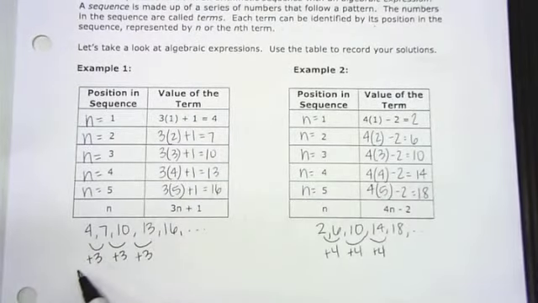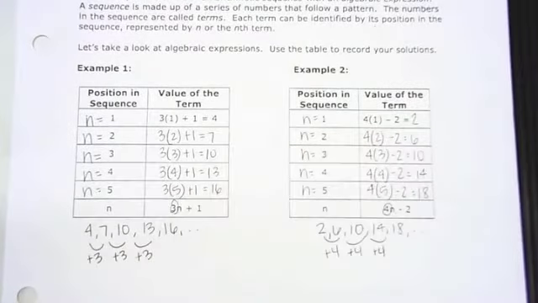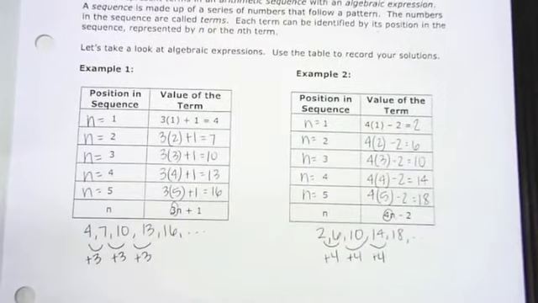If you'll notice, our common difference among the terms in the previous sequence is 3. Each time it's changing by 3. And our common difference among the terms in this sequence is 4. Each time it's going up by 4. That's also what our n is being multiplied by for each expression.